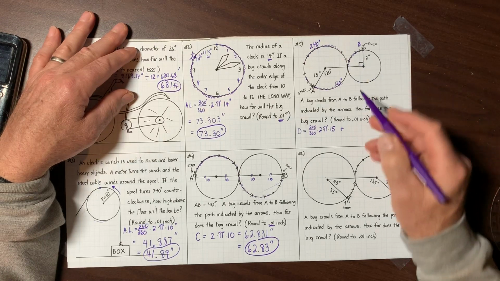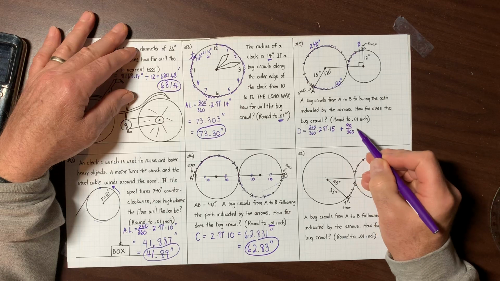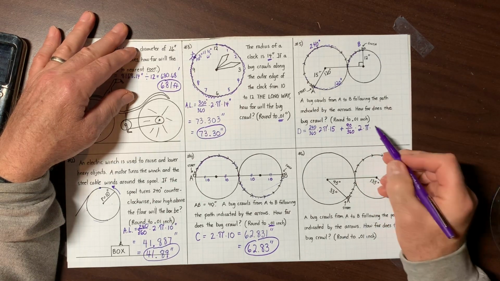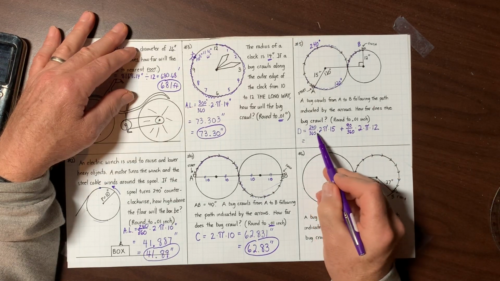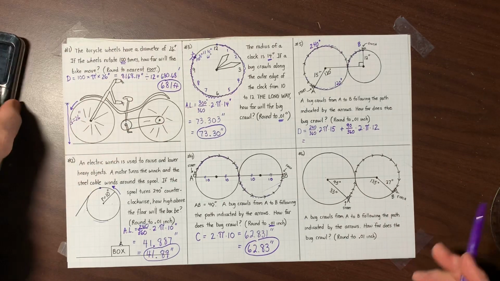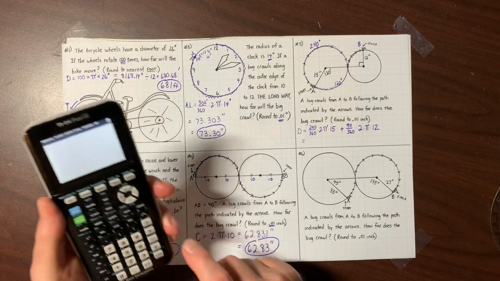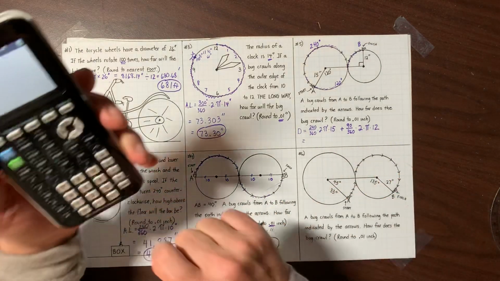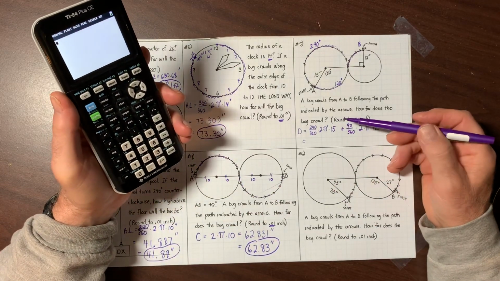This is a 90-degree arc, so I'm going to have 90 over 360 times 2 times pi times the radius of that small circle, which is 12. I can do this calculation in one step or as one calculation. As long as I just enter it as I see it, left to right here, I'll be following order of operation pretty much.